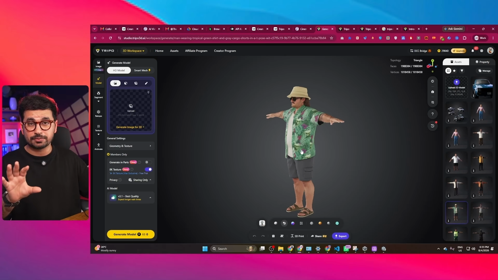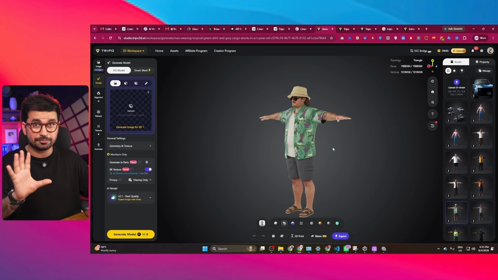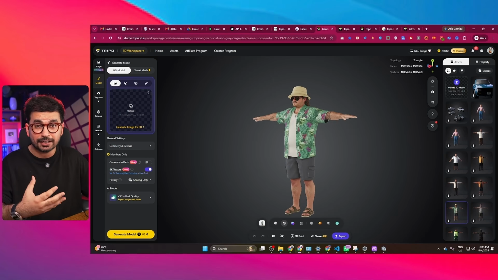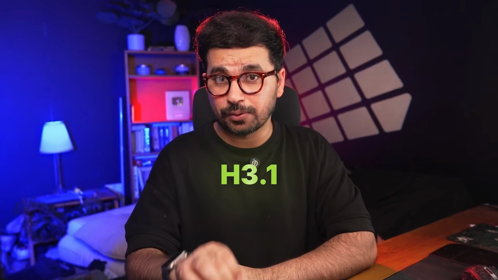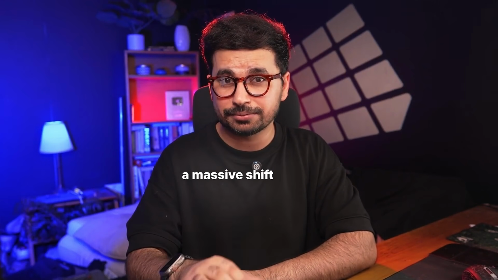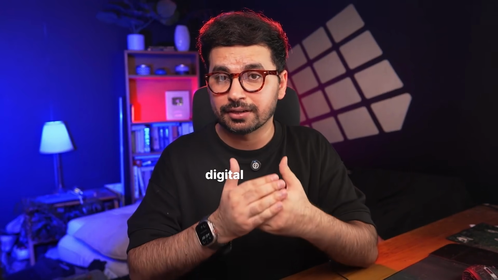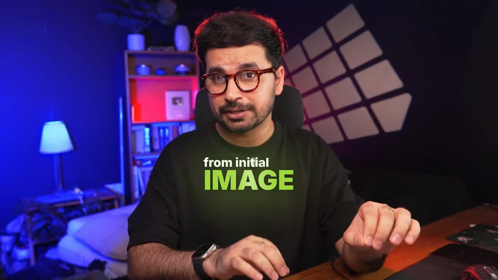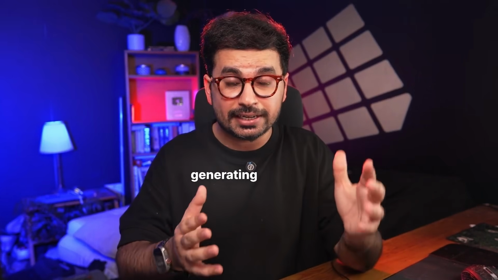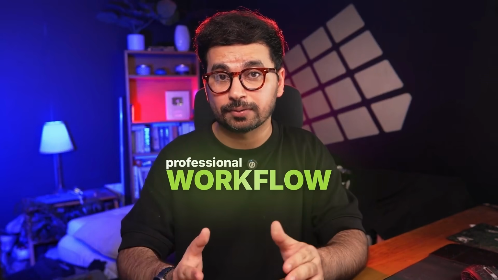So basically the whole focus of this video is going to be whether we have finally hit the era where AI helps creators move from an idea to usable high quality 3D assets much faster or not. Whether you need high fidelity hero assets, this new update H3.1 in Tripo is a massive shift in how we build these digital worlds. Today I'm going to validate a complete pipeline step by step from initial image generation to final export. We are not just generating random objects, we are testing a professional workflow that includes the new image generation module, smart mesh for structured topology, and the upgraded H3.1 Ultra model for geometric precision.